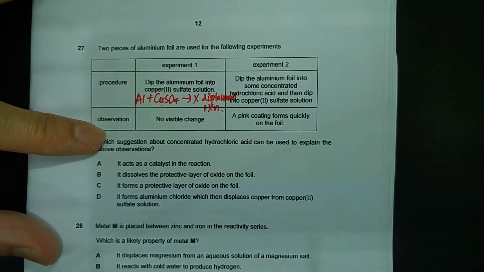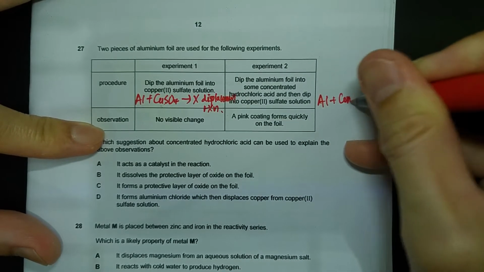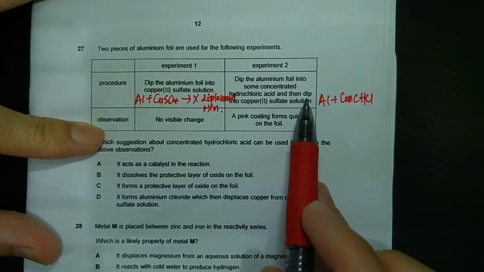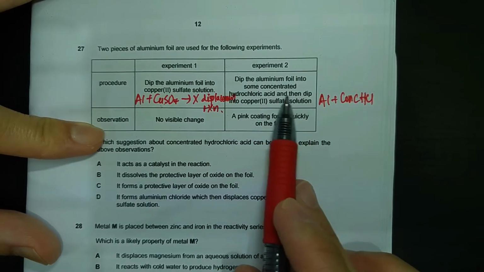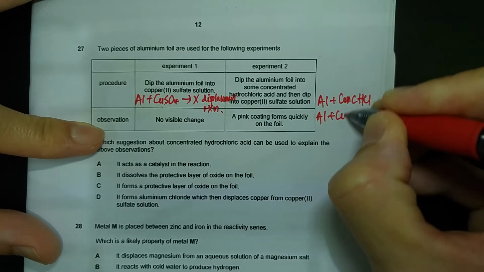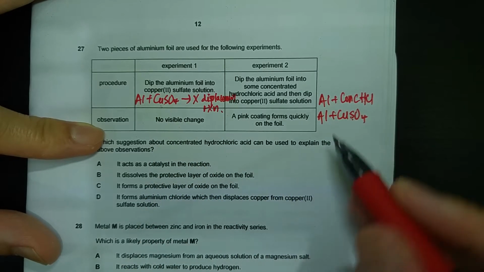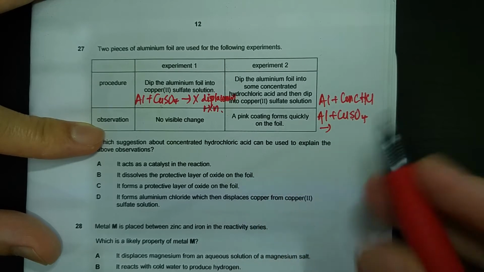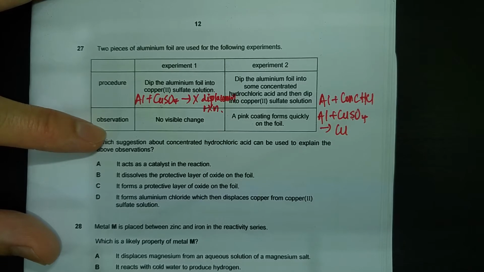Then experiment 2, dip the aluminium foil into some concentrated HCl. Then after it has already been dipped into the concentrated hydrochloric acid, this aluminium foil will be dipped into copper(II) sulfate. Then a pink coating forms quickly on the foil, which means that this must be the copper, because pure copper is pink.